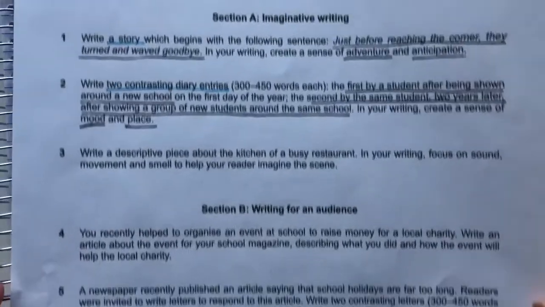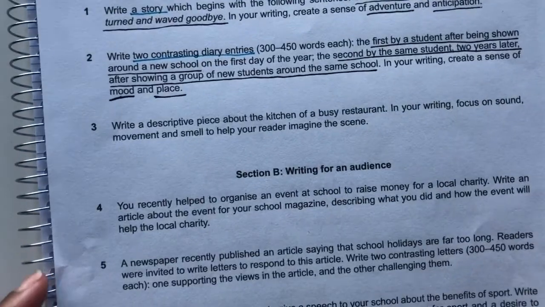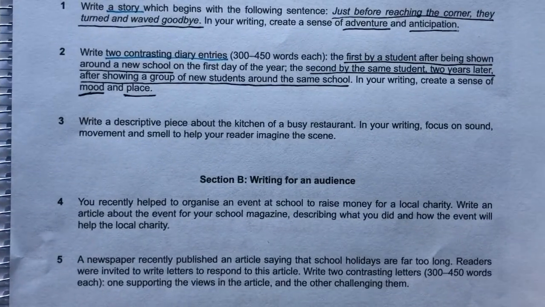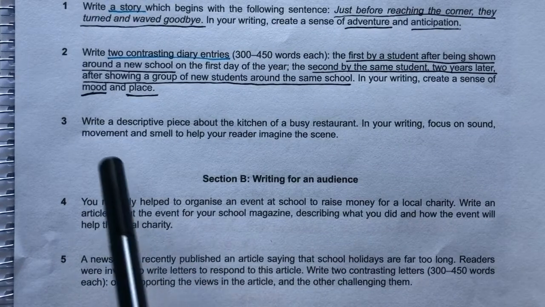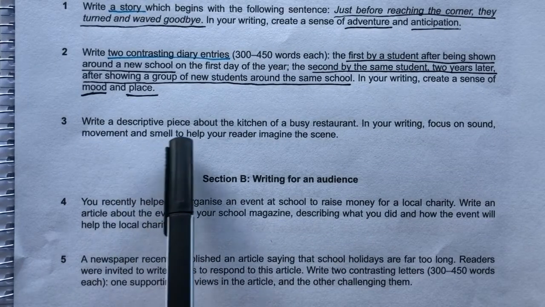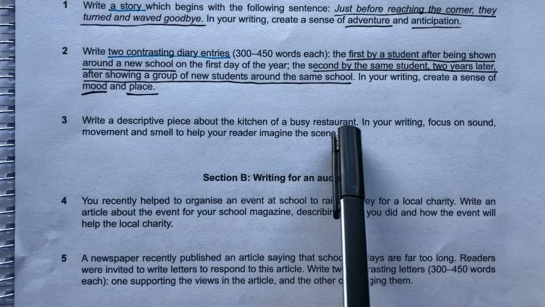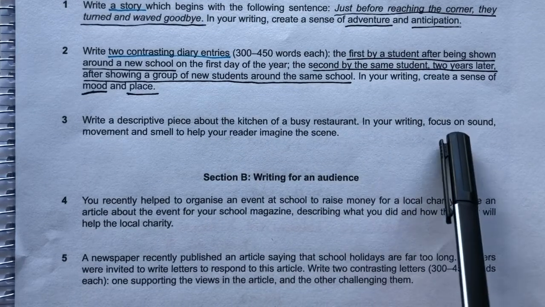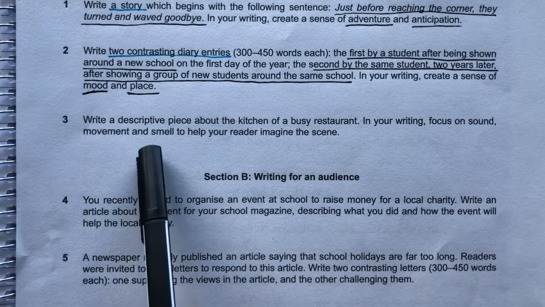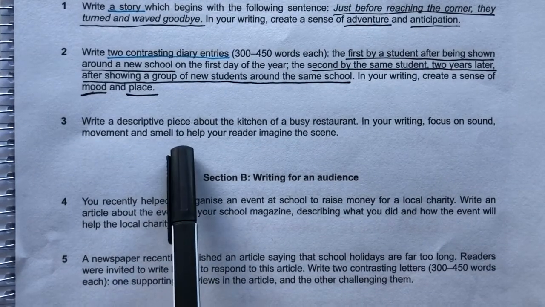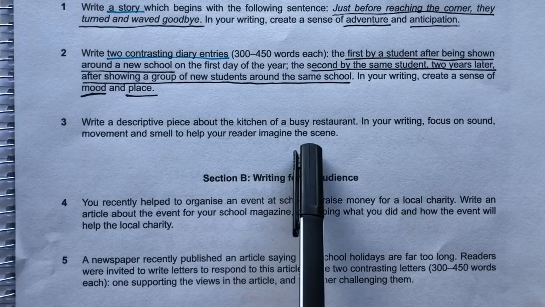Let's take a look at question 3. Question 3 is asking to write a descriptive piece about the kitchen of a busy restaurant. In your writing, focus on sound, movement, and smell to help your reader imagine the scene.